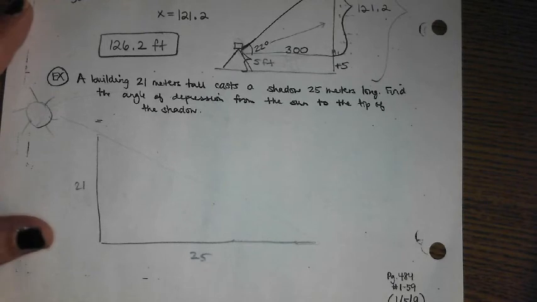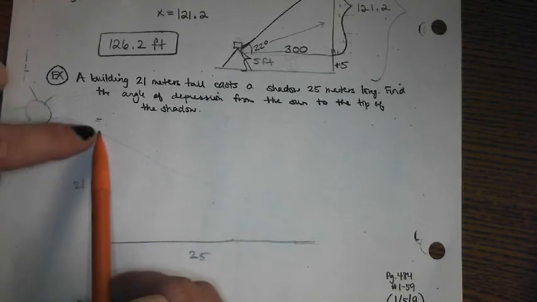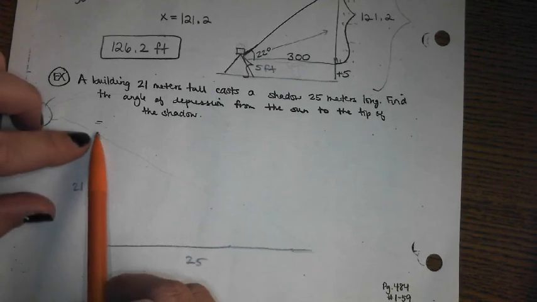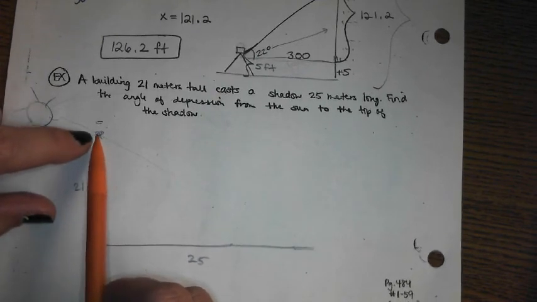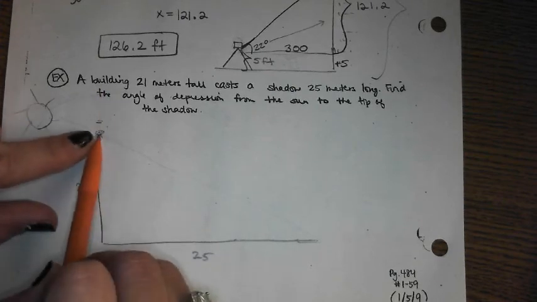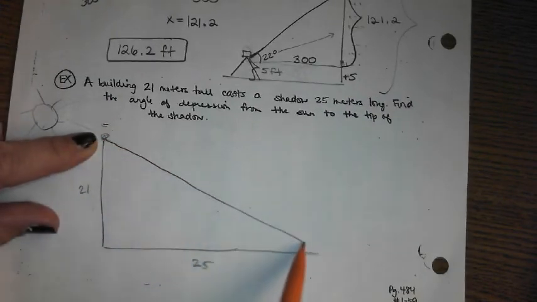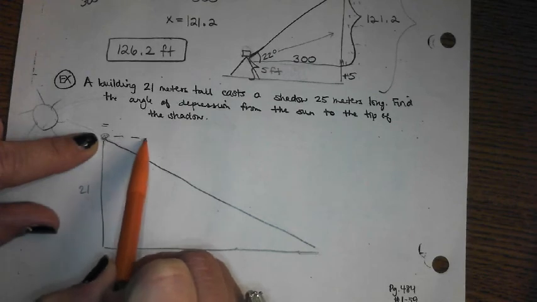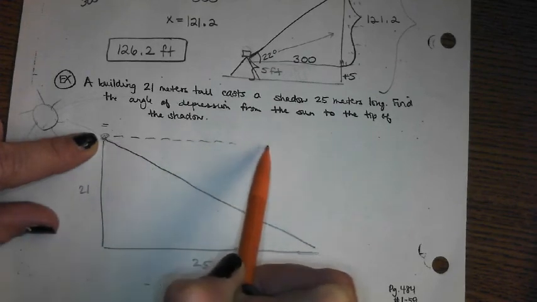Find the angle of depression. So the angle of depression from the sun. So here's our sun, right at the tip here, we'll assume. The angle of depression is the angle looking down, formed with the horizontal line of sight.